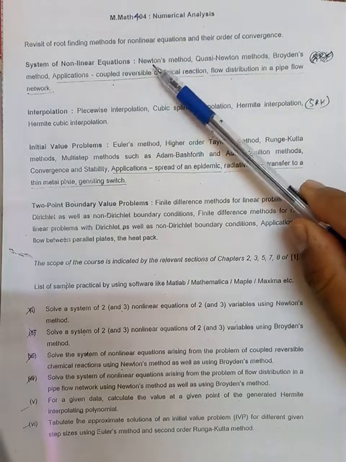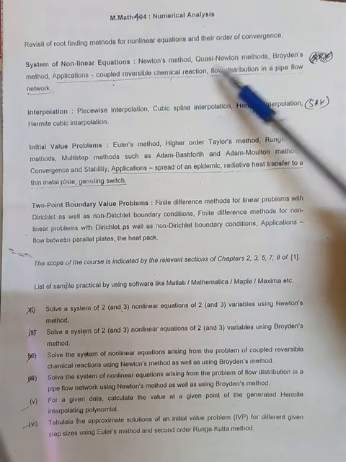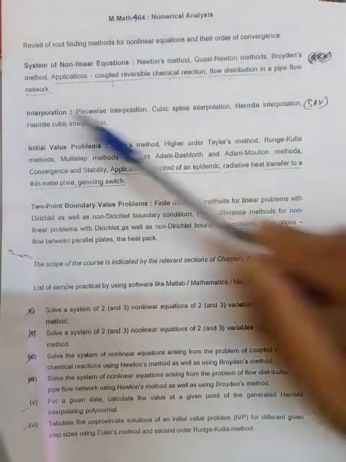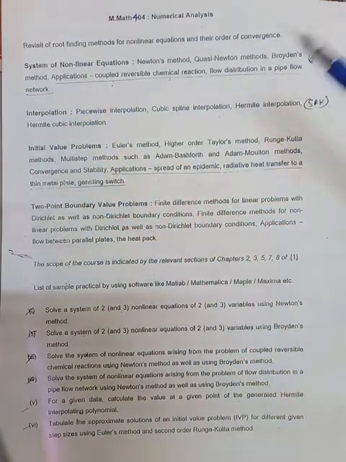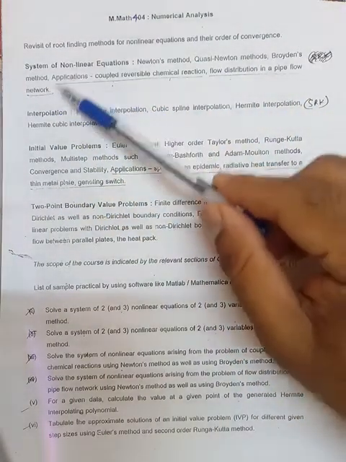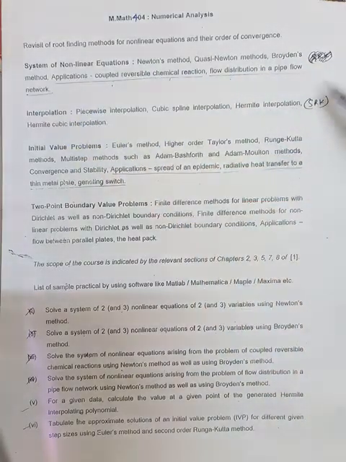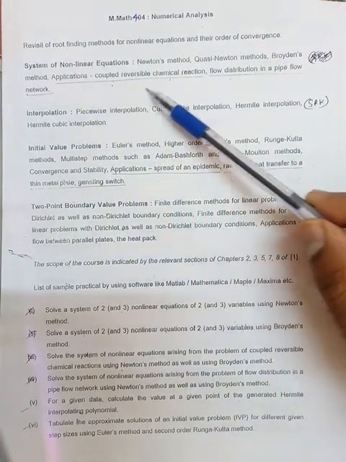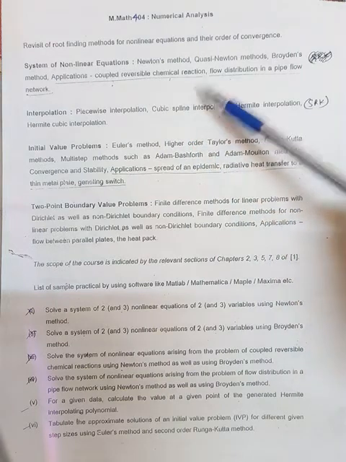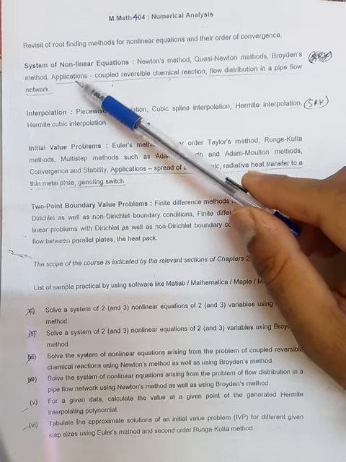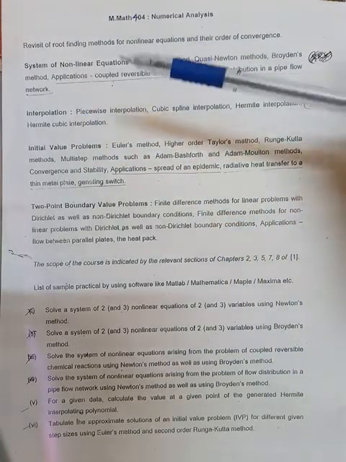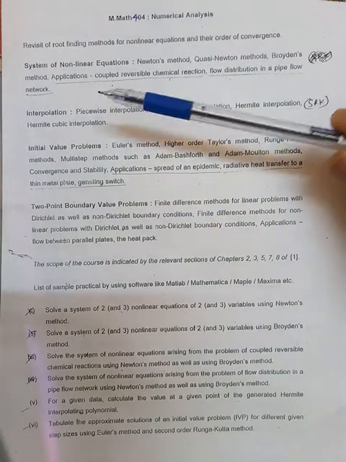Here we have methods like Newton's method, quasi-Newton method, Broyden method, and then we have applications. These are the engineering applications, such as coupled reversible chemical reaction, flow distribution in a pipe flow method, etc. So we will take few examples.